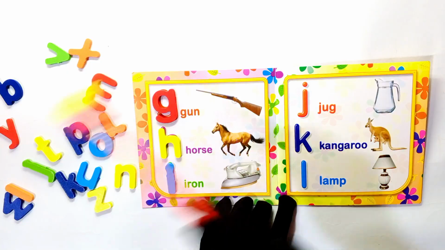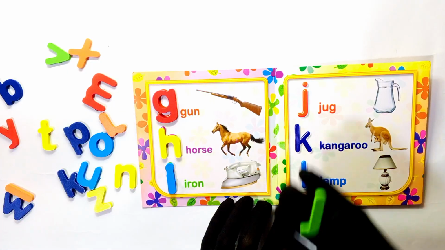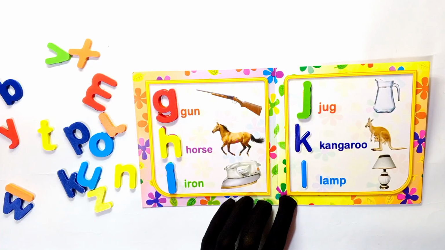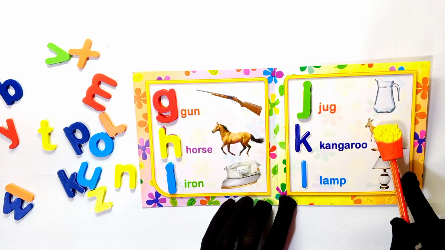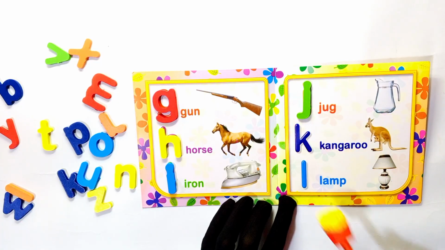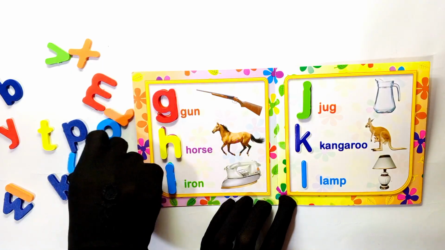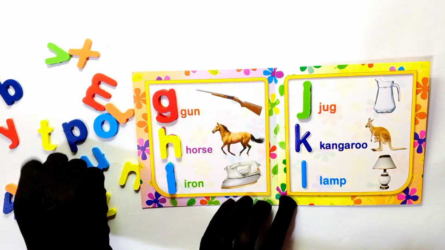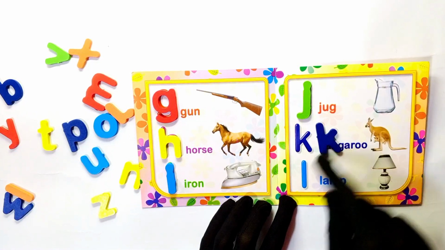The next letter is J. J. J is for jug. Next is K. Let's find K. Is this K? No. Yes.